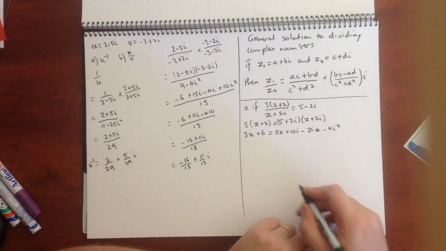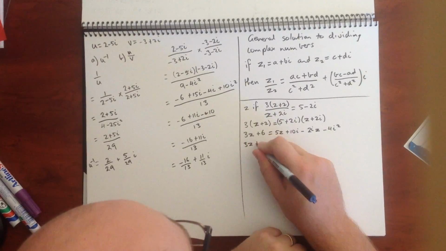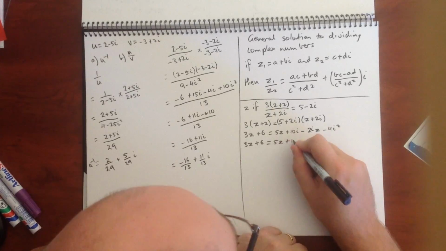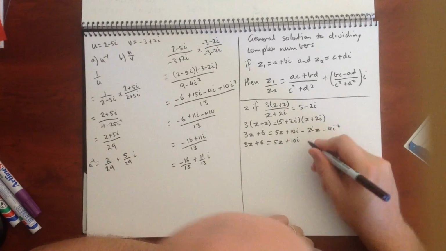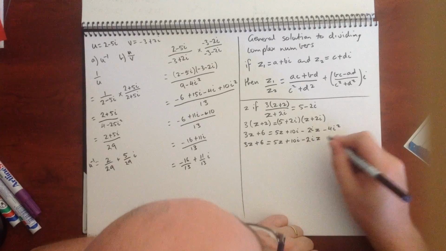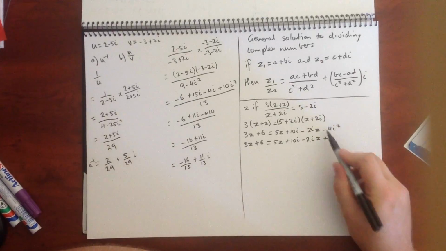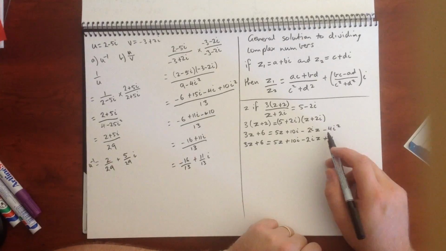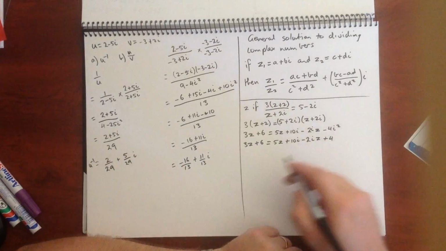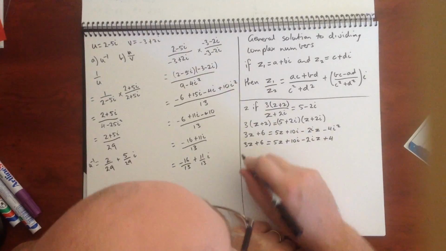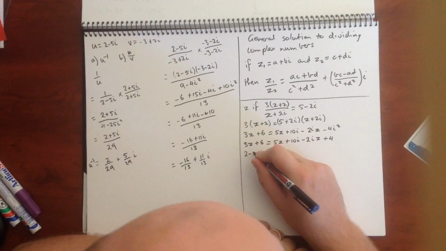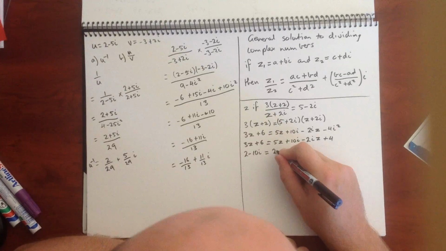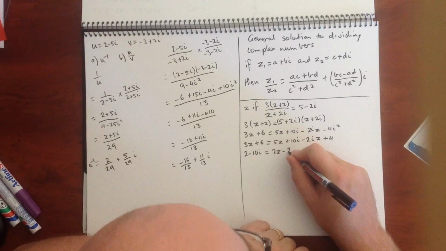We simplify that a bit and say that we've got 3z plus 6 equals 5z plus 10i take 2iz plus 4, because i squared equals -1, and -1 times 4 gives us positive 4. We can keep rearranging here and say that we've got 2 take 10i equals 2z take 2iz.